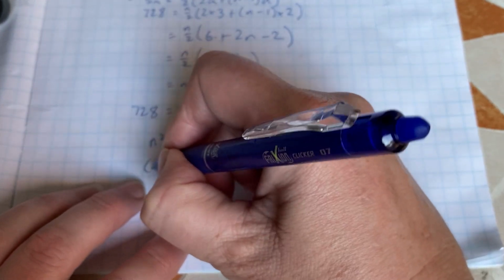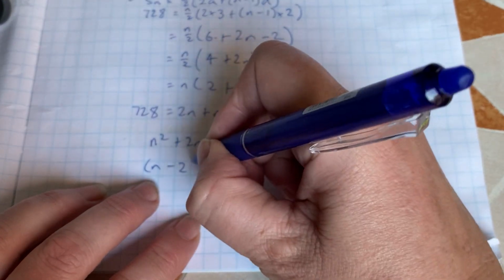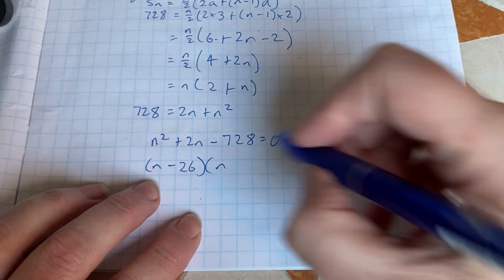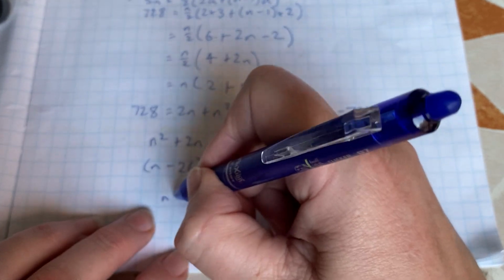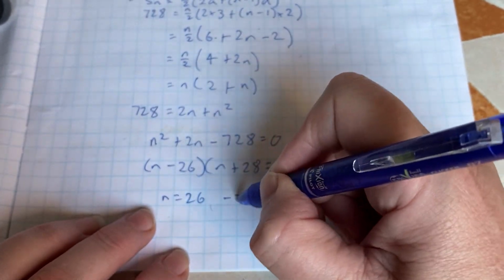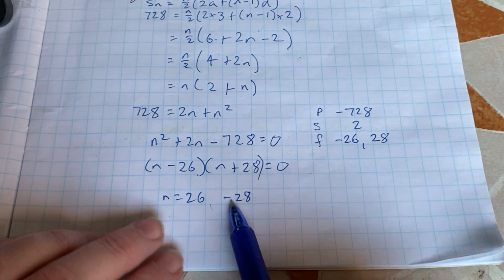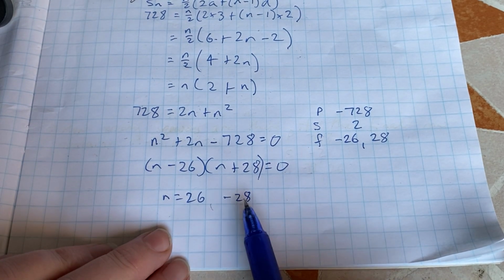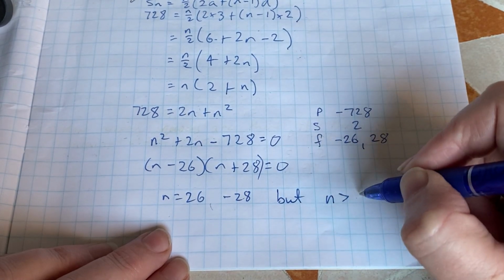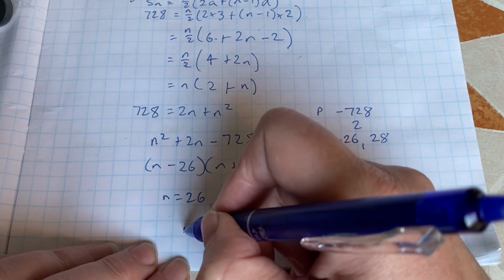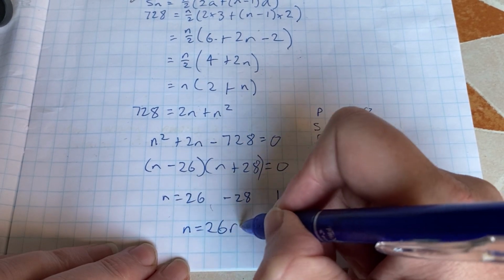So let's go ahead and factorize that. So n minus 26, n plus 28 equals 0. So n equals 26 or negative 28. But it can't be negative 28, is it? Because it's the number of rows. We can't have a negative number of rows. So n is positive. Okay, so n equals 26 rows.